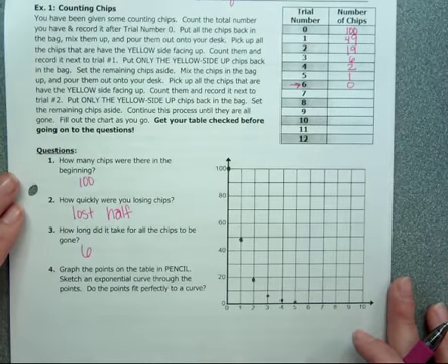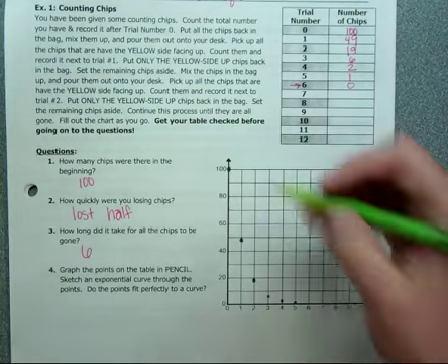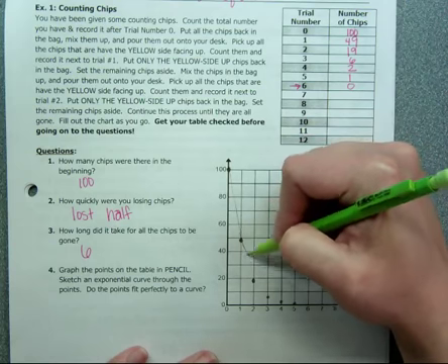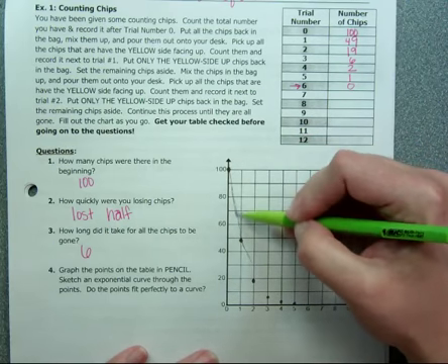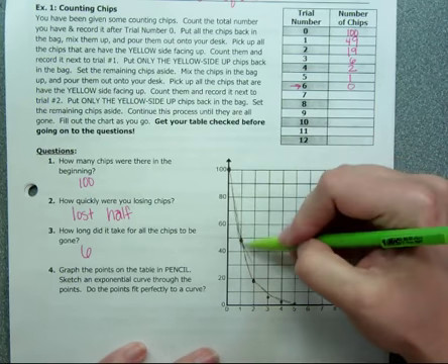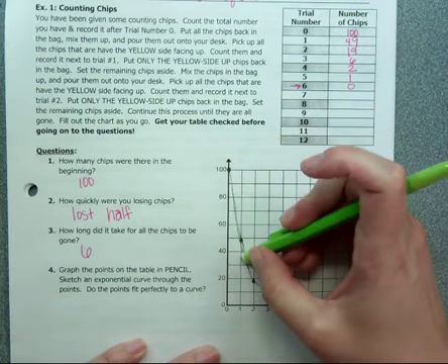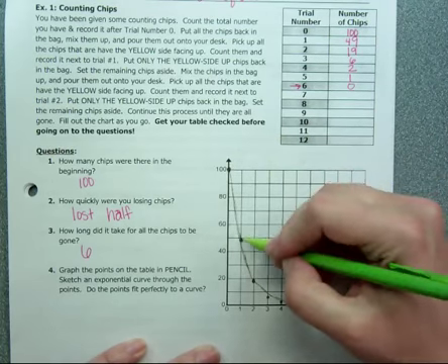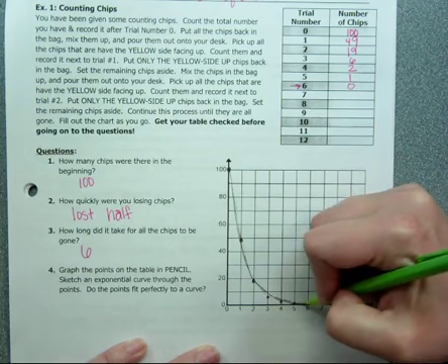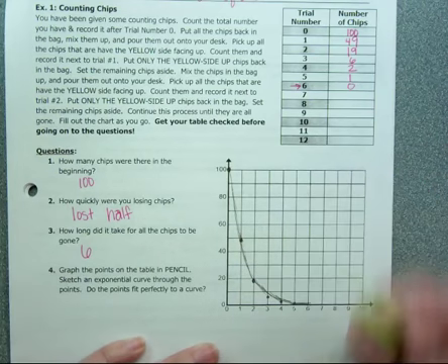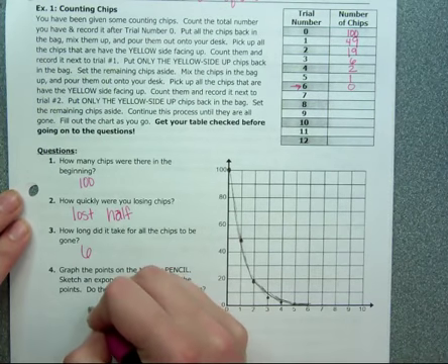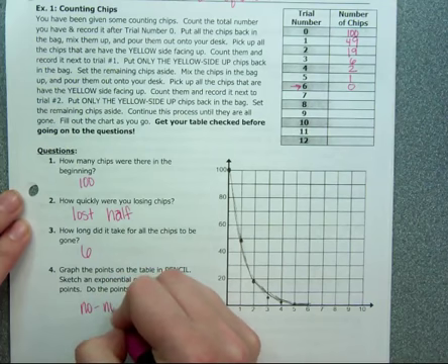So I went ahead and I plotted my points. Now I'm going to connect them. Sketch a curve. It's kind of hard to make this line here. That's how we did this one with pencil. Well, they kind of work. We kind of get the idea there. And the question asks, do the points fit perfectly on a curve? No, they're not perfect.